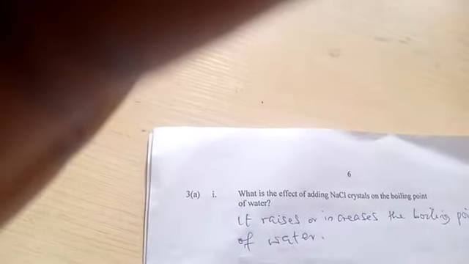Right, then we also give one reason why the standard solution of sodium hydroxide cannot be prepared by weighing out accurately a given mass of the solid salt and make it up to the required volume of solution. Sodium hydroxide is actually a base, not a salt, so I think there is a mistake there from WAEC. Alright, so the reason is that sodium hydroxide solid, not aqueous, is deliquescent.